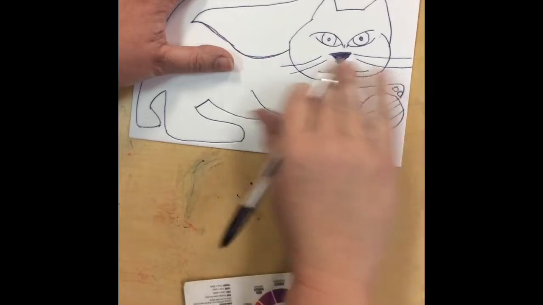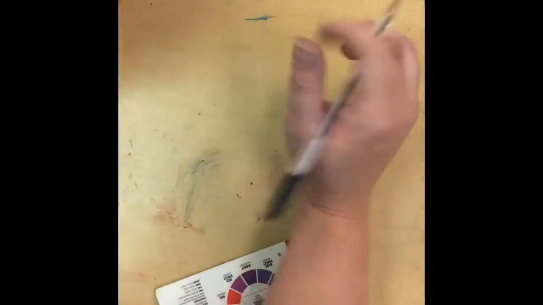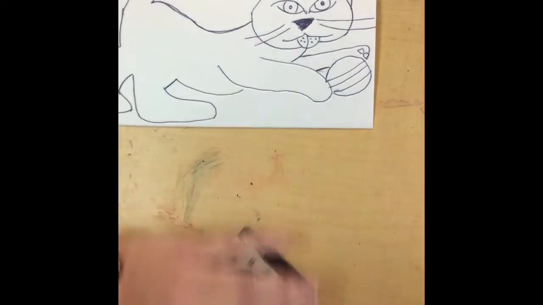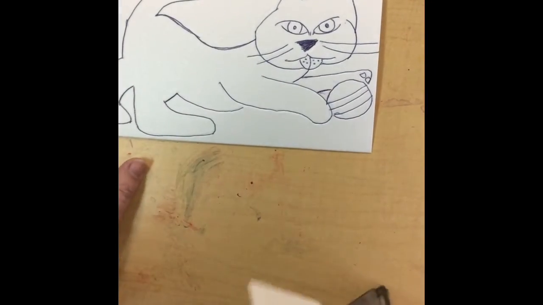If you can rub your finger over it and feel it, that means you've done enough. Remember, we do not want to press through to the back because then that's going to make a hole and it won't come out as nice. I'm going to add the texture now.